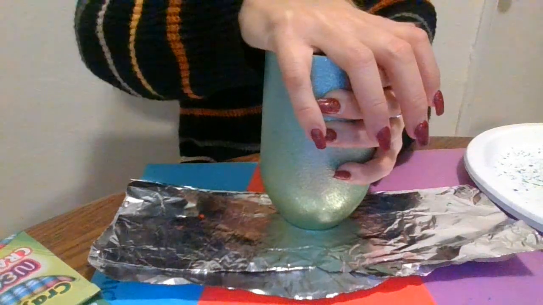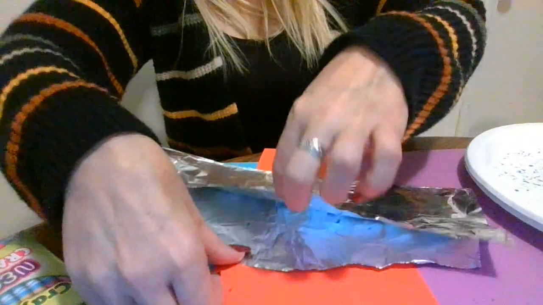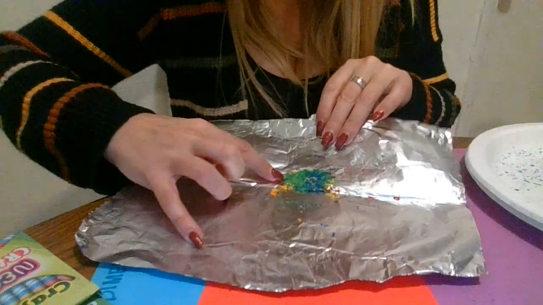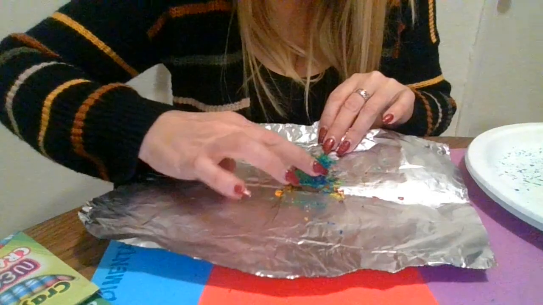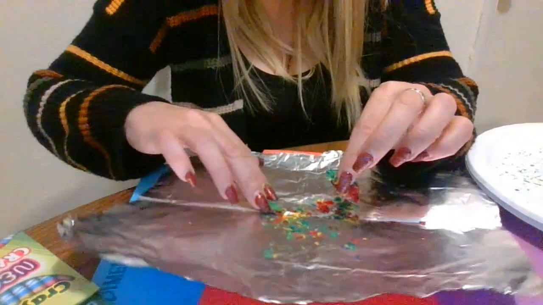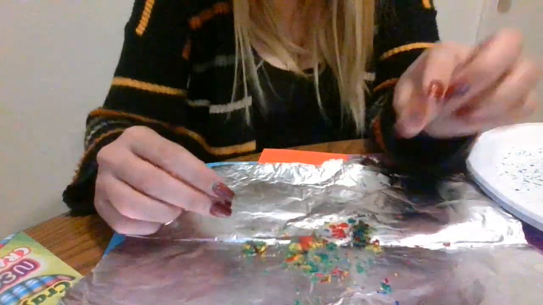And now what we should have is cementation. All of our fragments stuck together and made a new rock, which would be our sedimentary rock. They have to squeeze together real hard or it's going to fall apart.